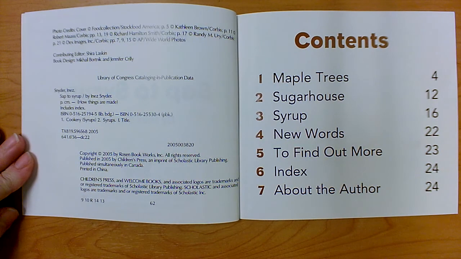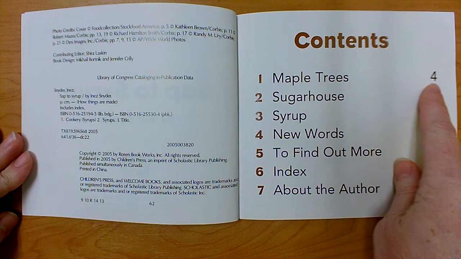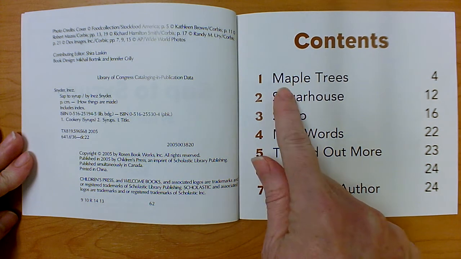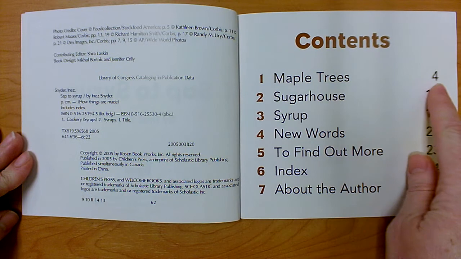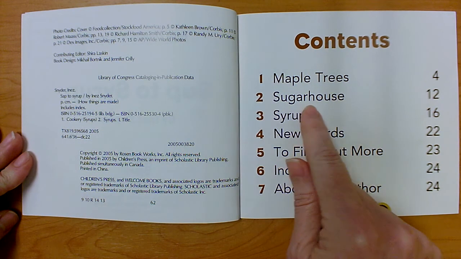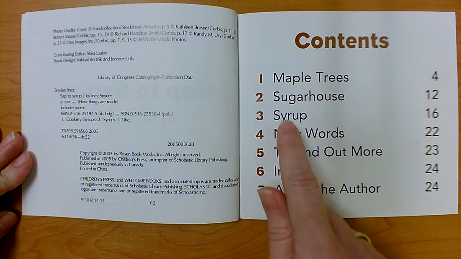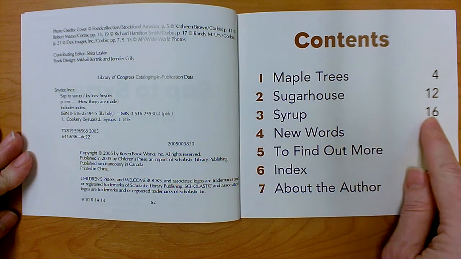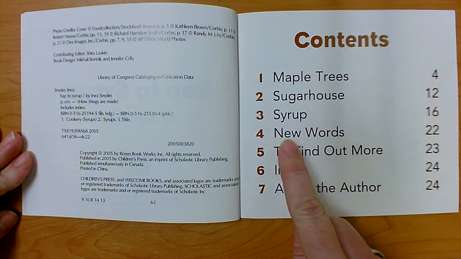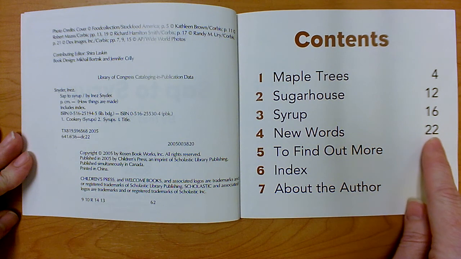Oh, here's a nonfiction text feature, the table of contents. It'll tell us what page we find this information on. So if I wanted to find out about maple trees, I would go to page 4. If I wanted to learn about what a sugar house is, I'd go to page 12. What if I wanted to find out about syrup? What page would I visit? 16.